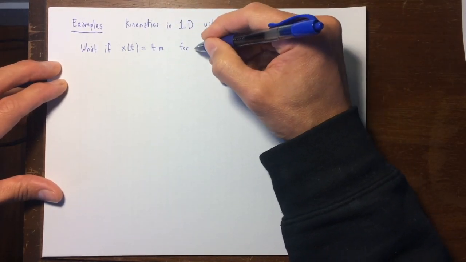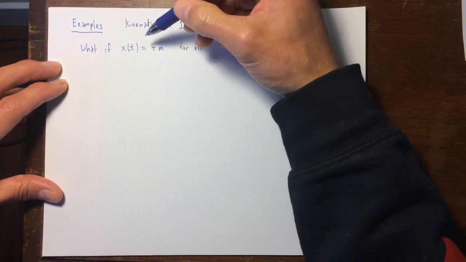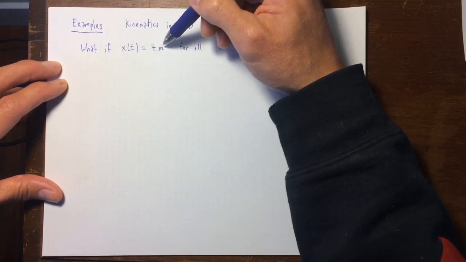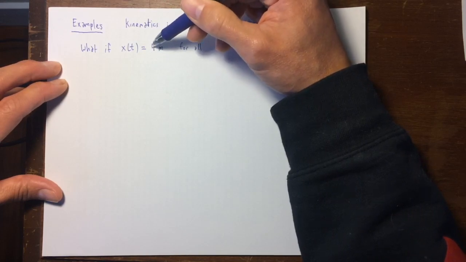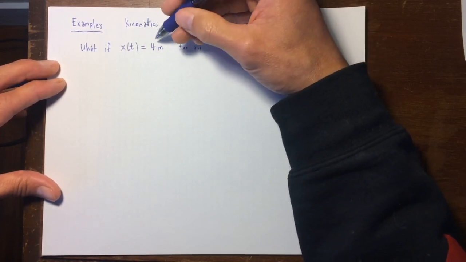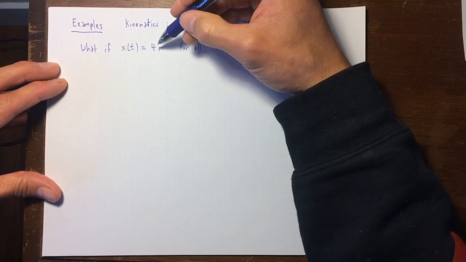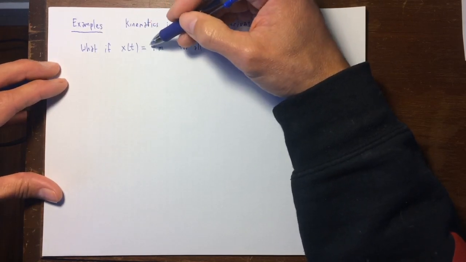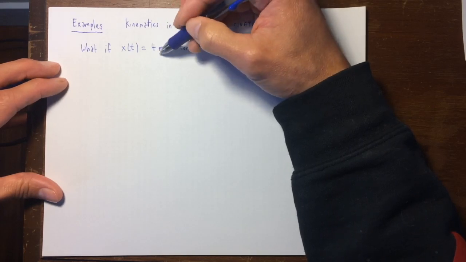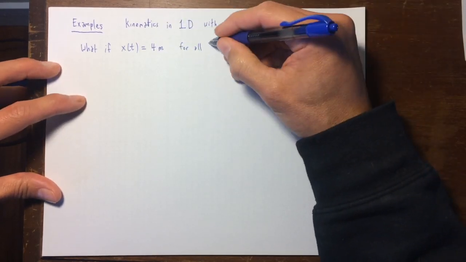So secretly, you know that it is true that the position is 4 meters for any time because the function is, like, it's the simplest version of being dependent on a variable is to not be dependent on it at all. So you can see there's no dependence on time. So for all time.